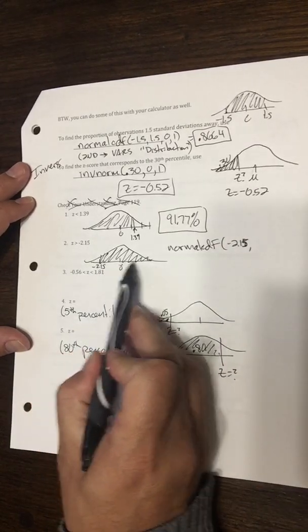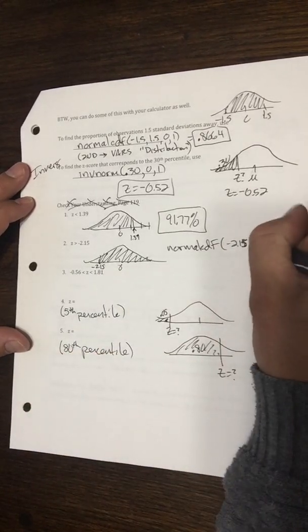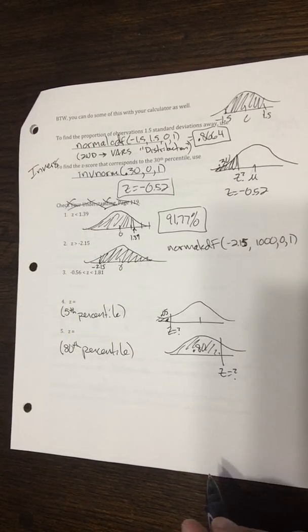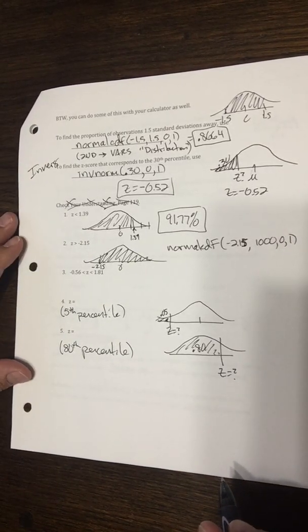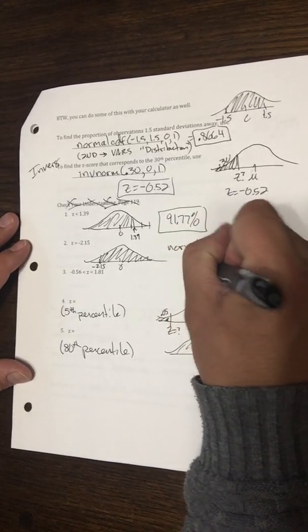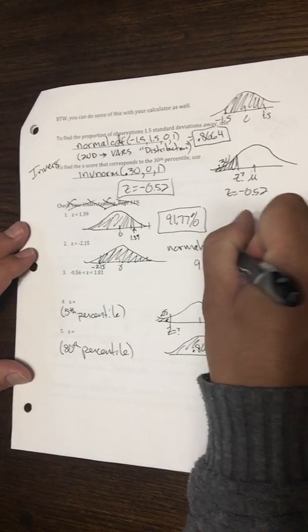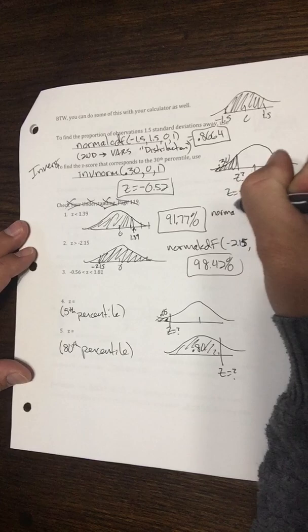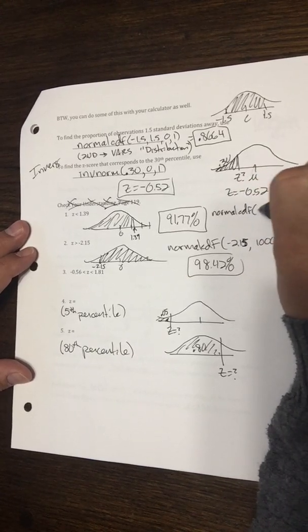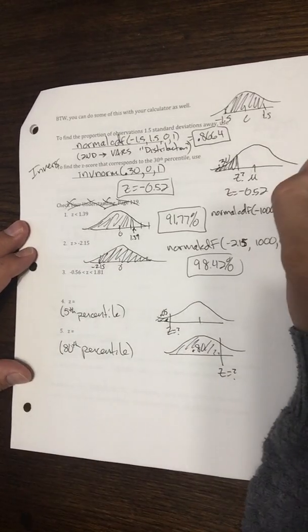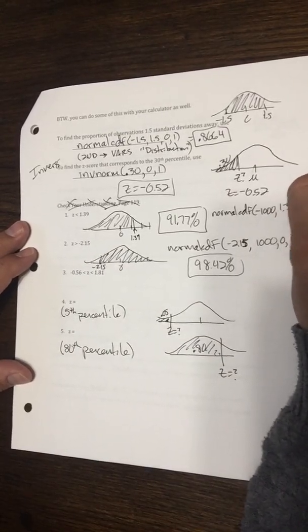So I'm going to go past 0, past 1, past 2, past 3. I'll just put 1,000 in here, and then a 0 and a 1, and hit enter. And the percent of z's that are greater than -2.15 ends up being 98.42%. Let's write up this one. That one ended up being normal CDF, -1,000 as a left value way over here, up to 1.39, and 0 and 1.